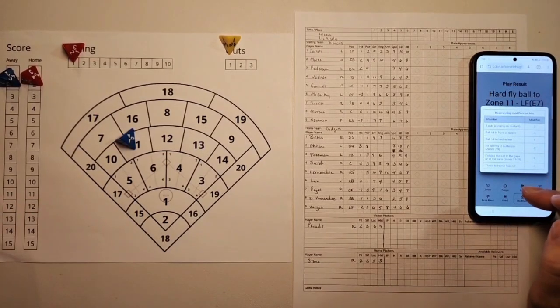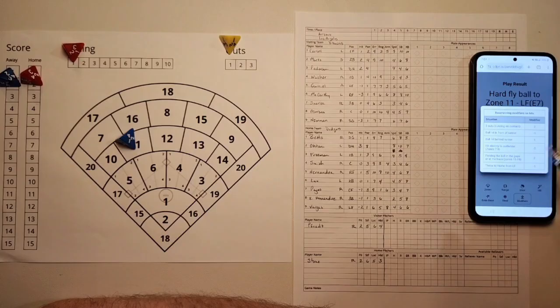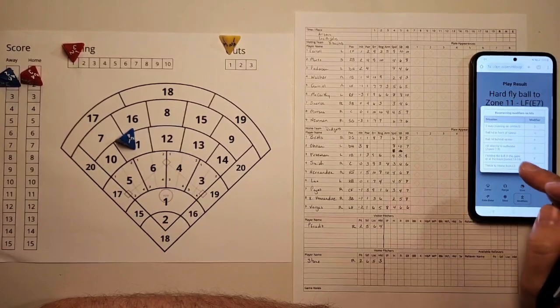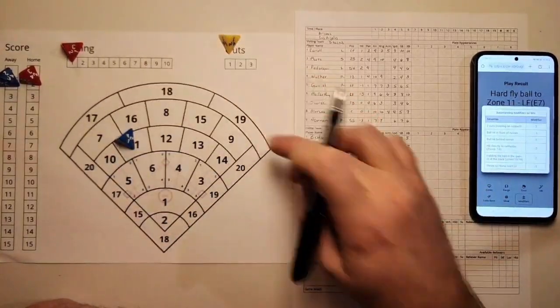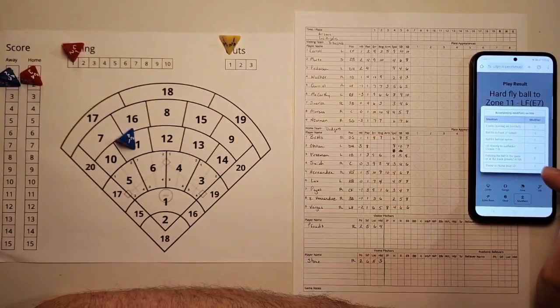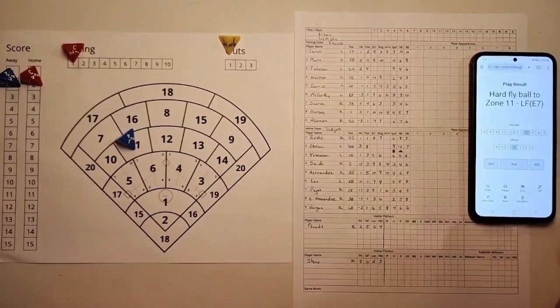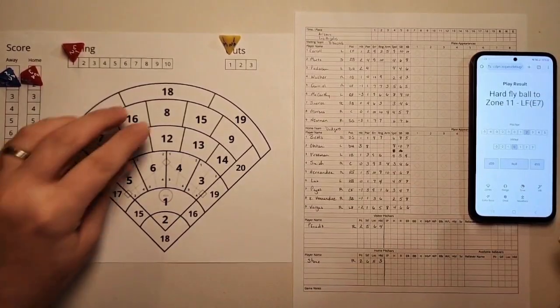The one that I've taken off of that is the soft grounder, line drive, or fly ball because it was just kind of messing things up. But if you field the ball in the gaps, anywhere from 15 to 19 gaps of the warning track, then you give them a +2, and then any throws from left field are going to be a -1. So that's how we play.